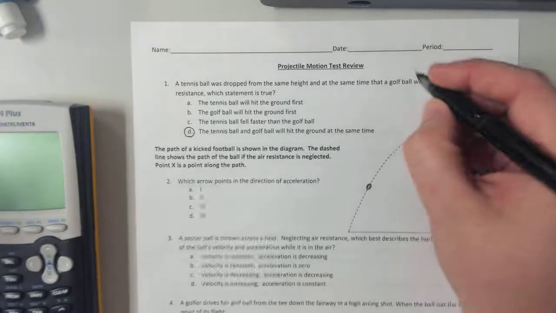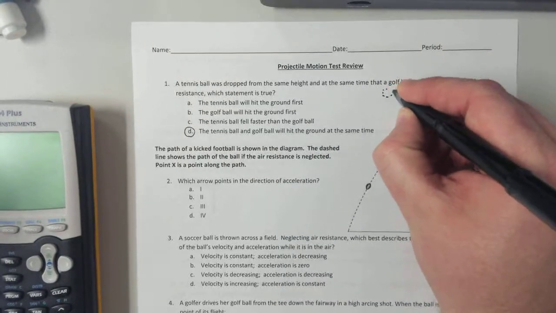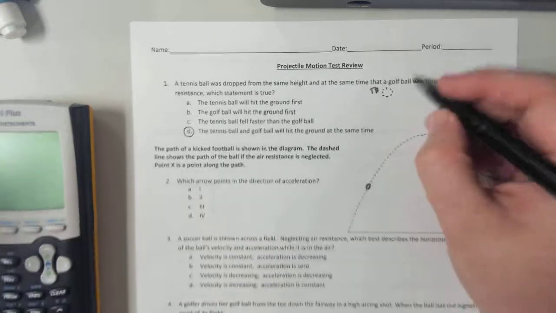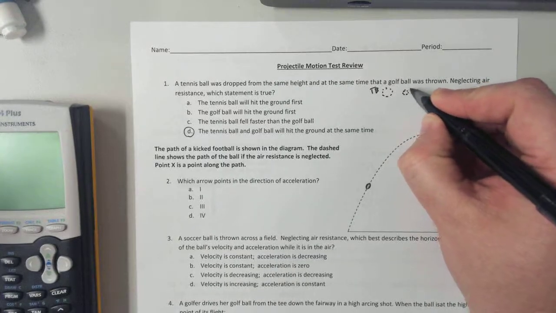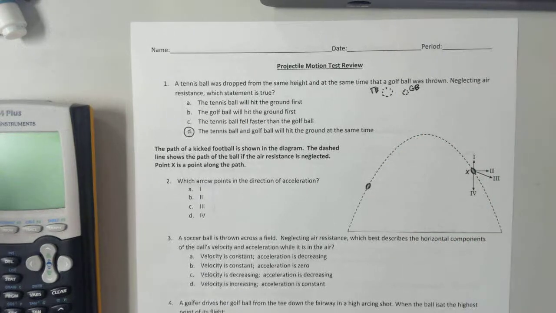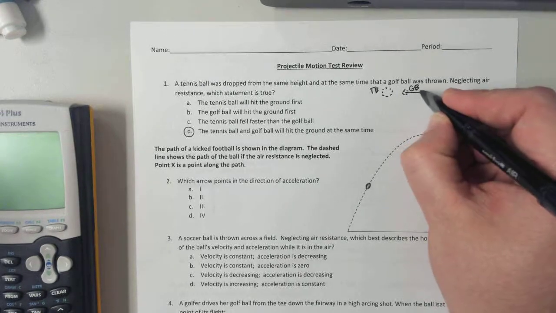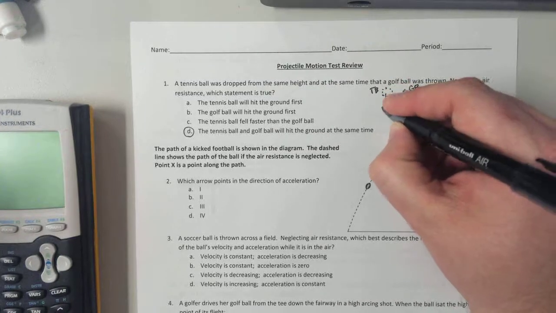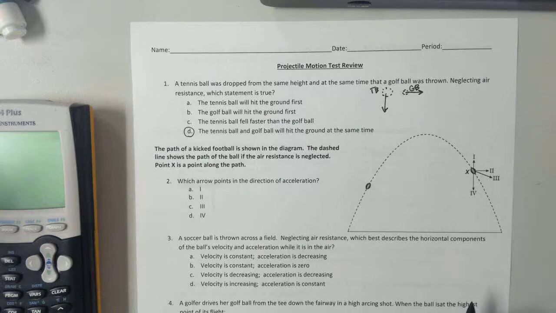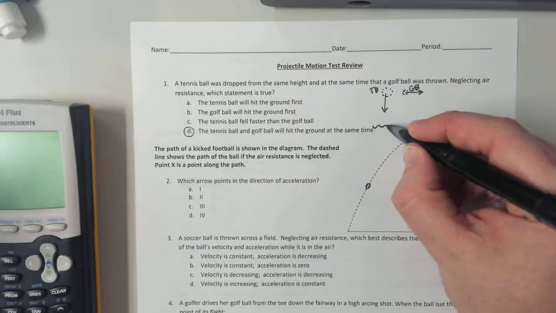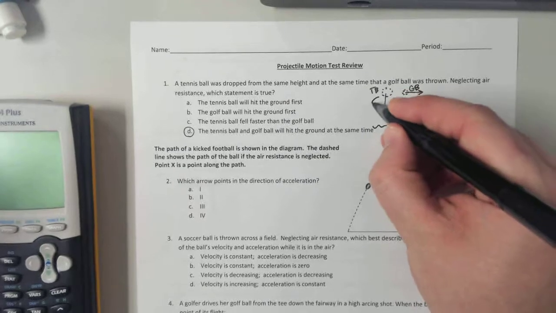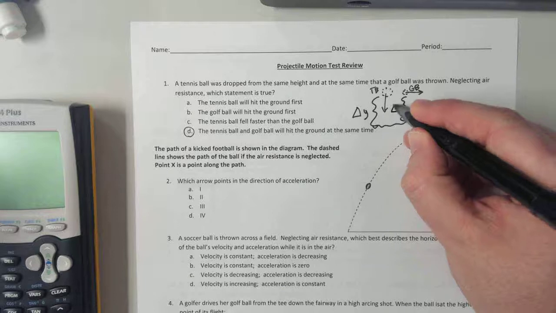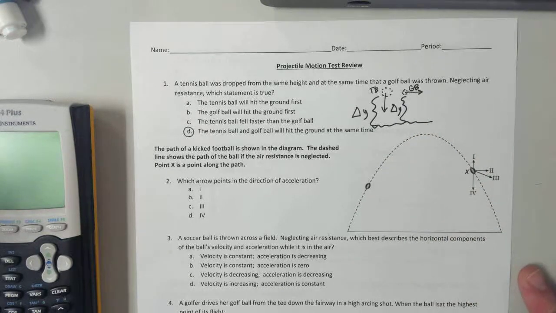D. If we draw this out, we have the tennis ball here. We have the golf ball there. The golf ball is being launched out horizontally. The tennis ball is being dropped straight down. If the ground is there, then delta y is the same for both cases.